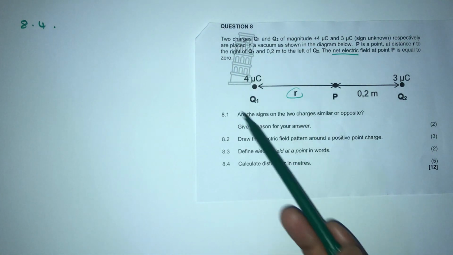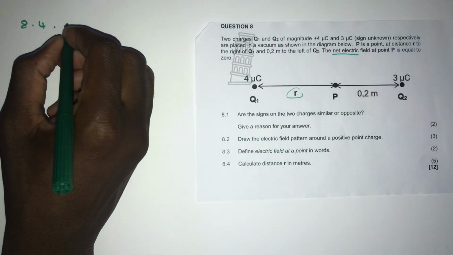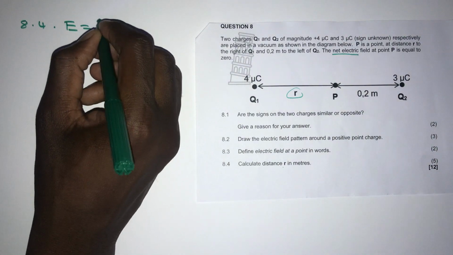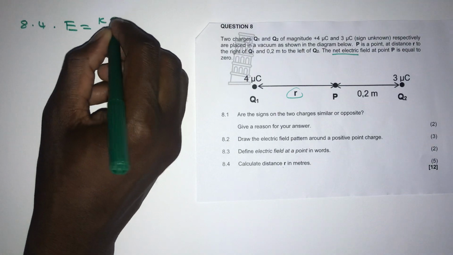So now we start by calculating the electric field at P due to Q1. Let's write down the formula: E is equal to KQ over r squared. Remember, for electric field we only have one charge here, not two.